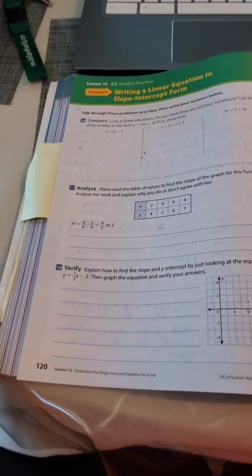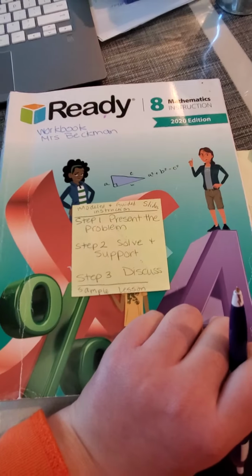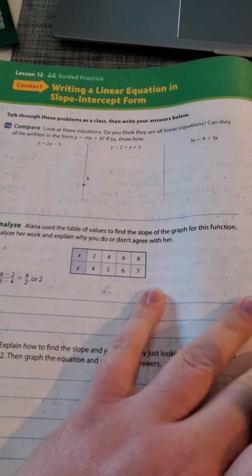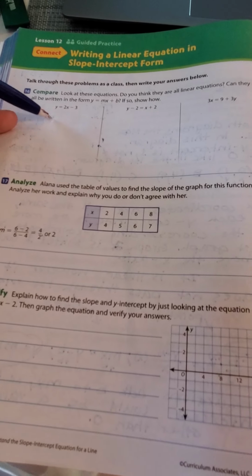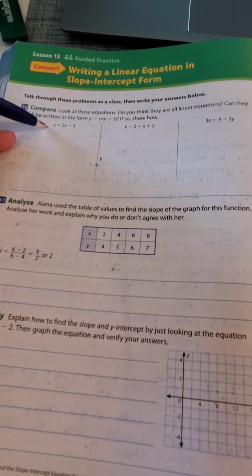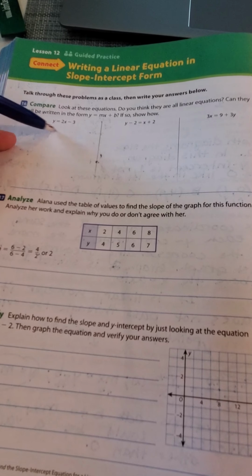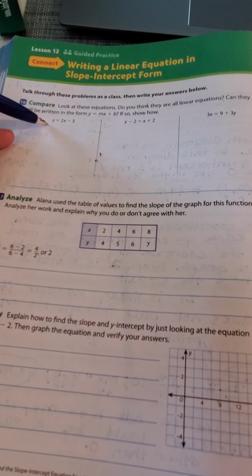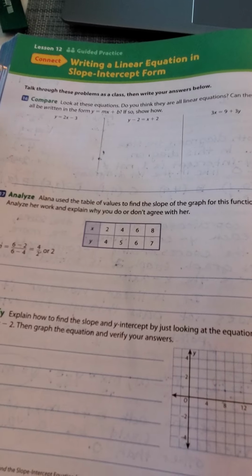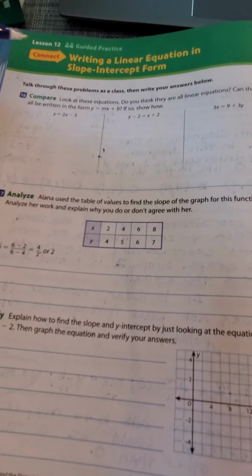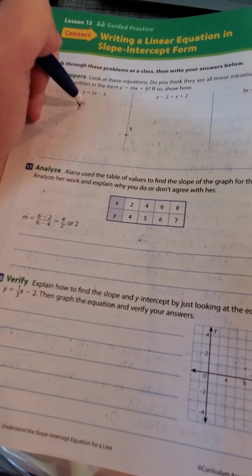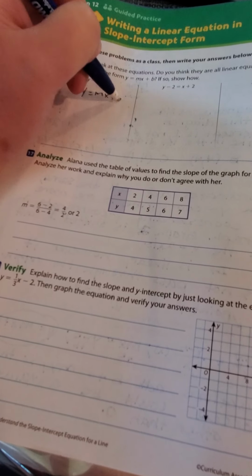So today I will be explaining page 120 from our Ready Math instruction book. As I was explaining in our Google Hangout video today, for number 16 they're asking us to say whether or not this equation is already linear. Is it linear, and is it written in this form, y equals mx plus b? So y equals mx plus b.